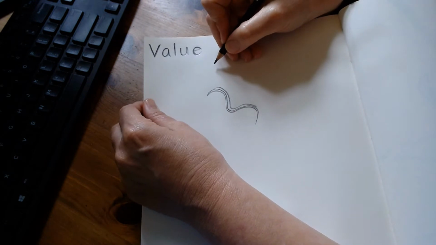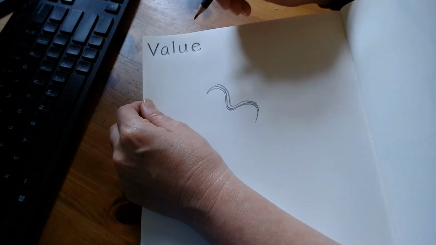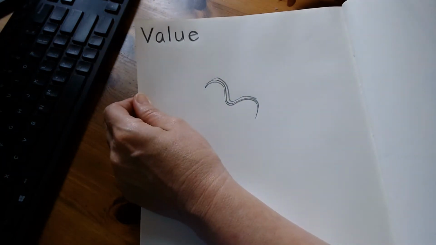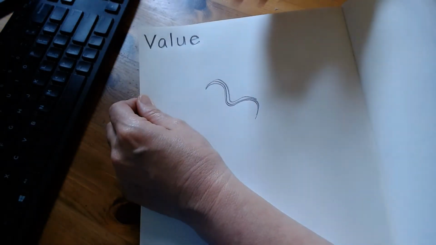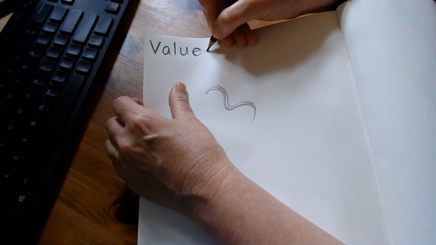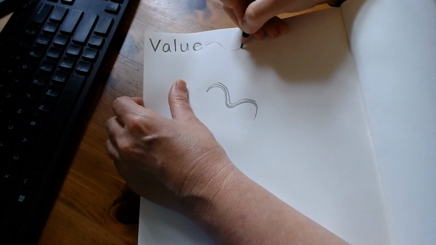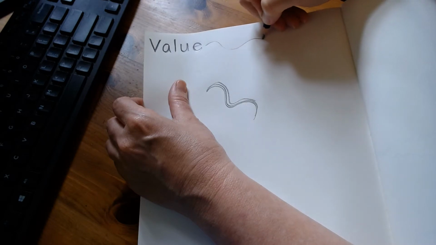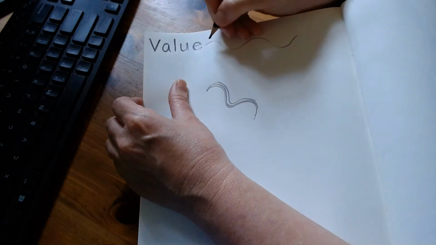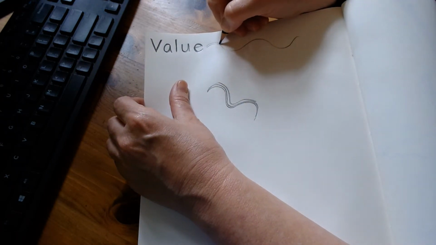So when you are drawing hair or fur, you want to have different value. You want to have a range of value. Okay? And the way to do that, there's two ways that I'm going to tell you about today. One is pressure. So you can just practice pressing hard and then pressing light. Slowly pressing hard again and then light. Hard, like that.